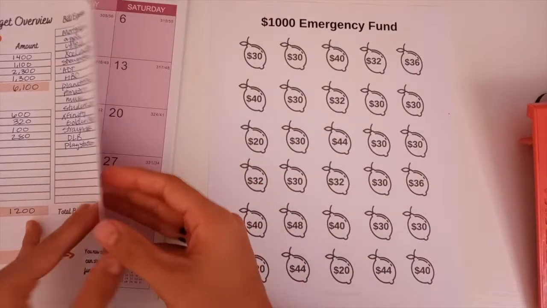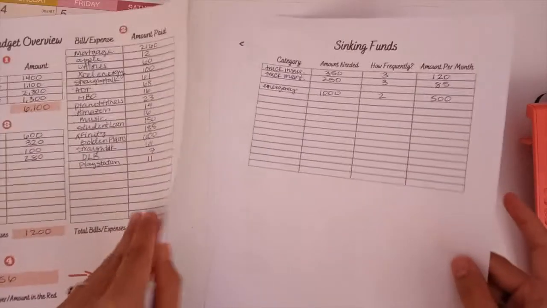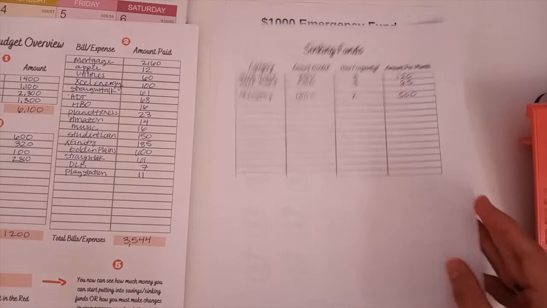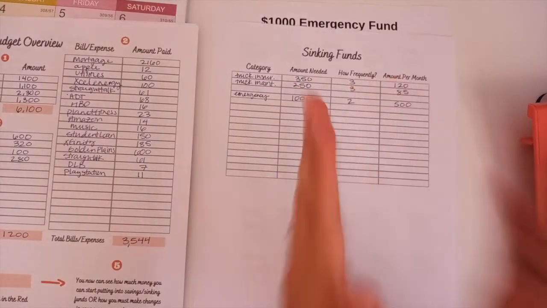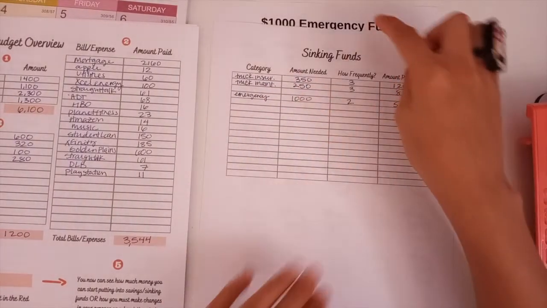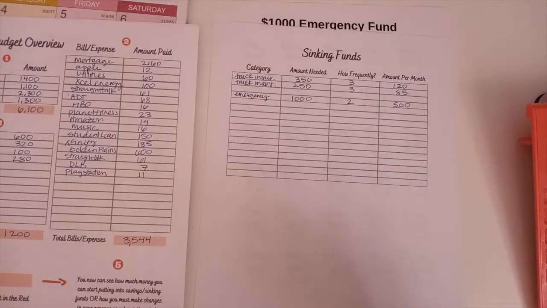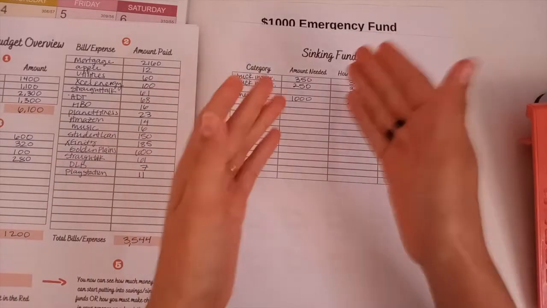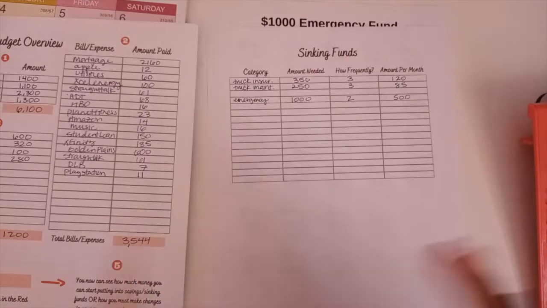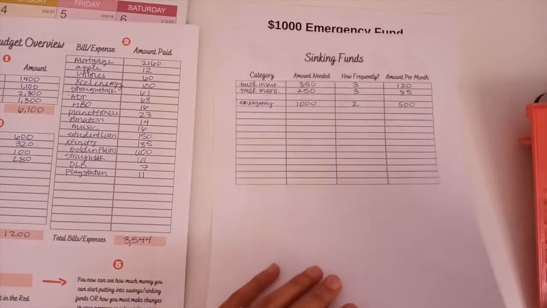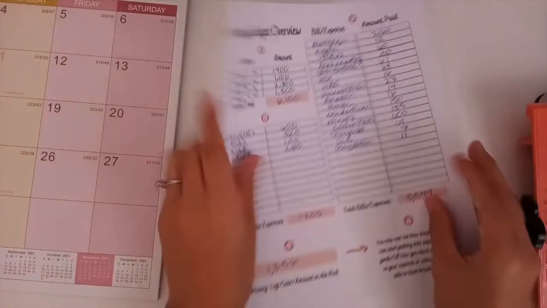As I said, I'm not going to focus on all these other sinking funds that I could have, like birthdays and eating out and all this stuff. I need to focus on getting my emergency fund up, because emergencies do happen. That's the reason why I don't have an emergency fund anymore, or it's very low. So yes, okay. Hopefully this was helpful for you guys.